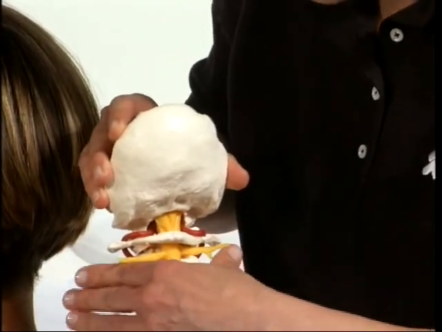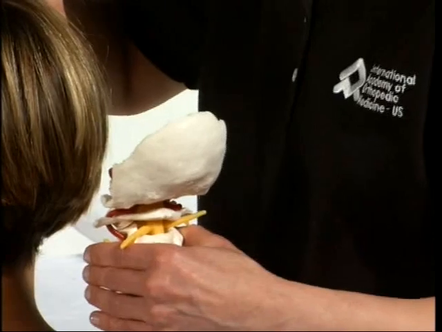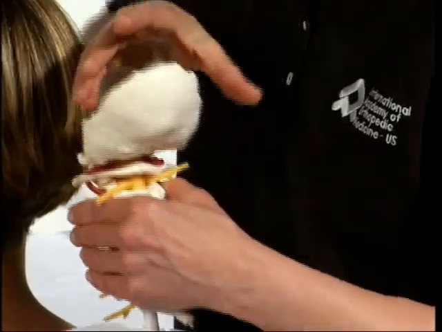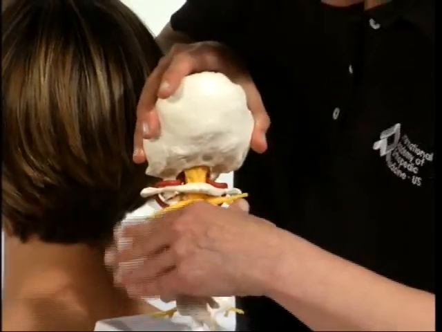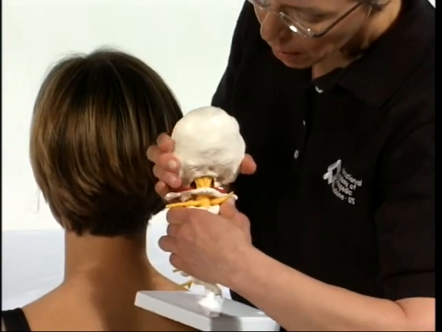So what we're going to do is stand on the side that's opposite the side to which we're going to translate, stabilize C2 against C3, and so on.